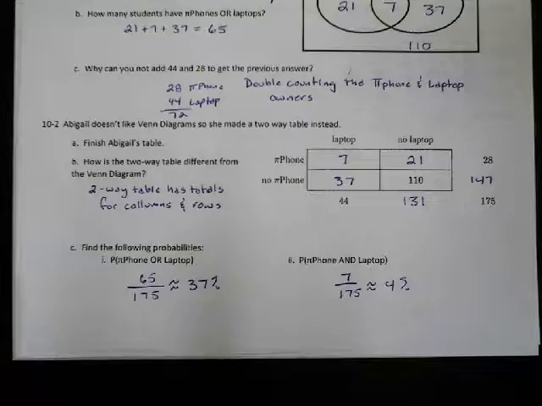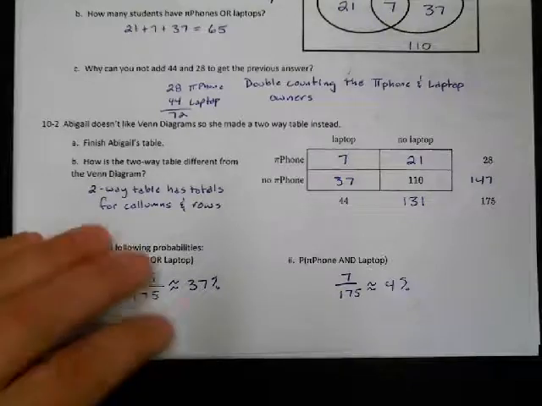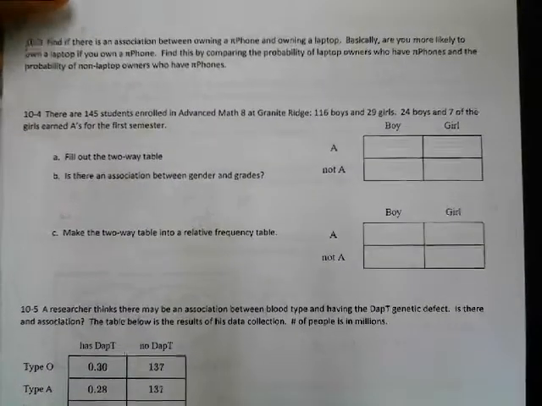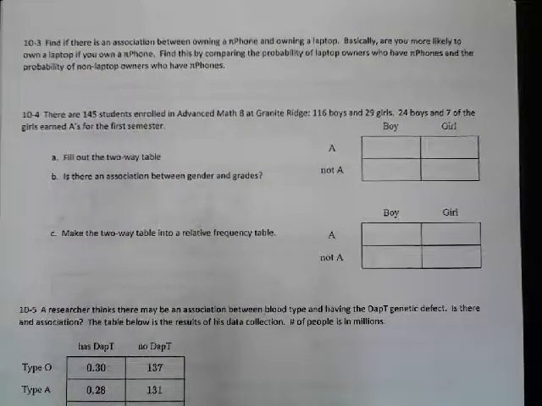All right, let's flip it over. Now we're going to talk about association. Is there an association between PiPhone owning and laptop owning? Basically what we're asking is, if you own a PiPhone, are you more likely to own a laptop or less likely to own a laptop? Are they connected? Do more people own PiPhones and laptops, or are you less likely to have one if you have the other? Okay, we're going to find this by comparing the probabilities of laptop owners.